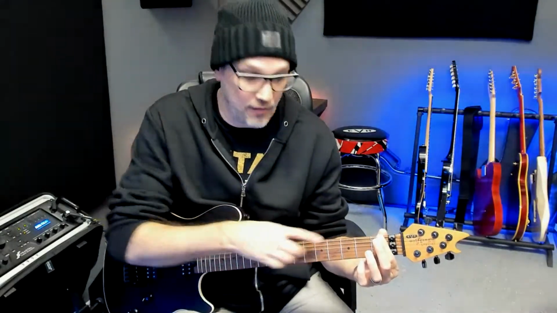I'm just talking about distances. I'm just talking about the actual intervals. The interval is just simply the distance between a root note and another note. And we have names for each of these notes as you go all the way up to the octave. Some of them are minor, some of them are major, and some of them are perfect.